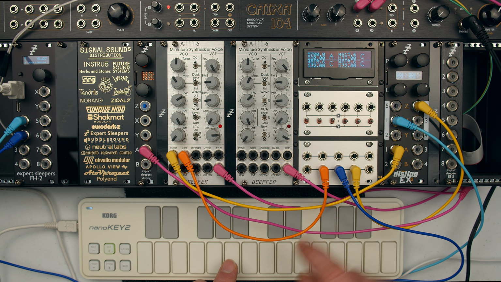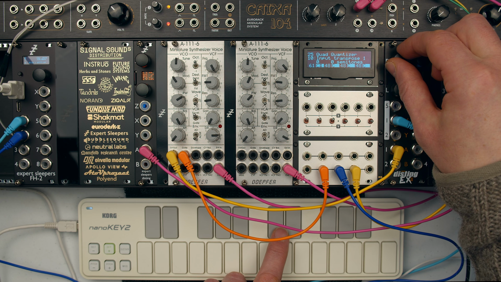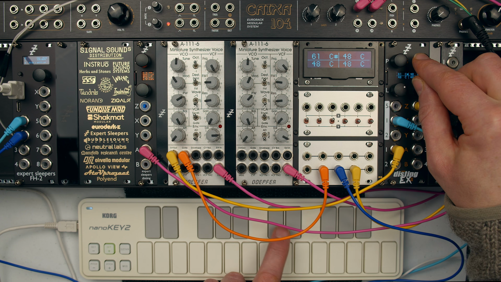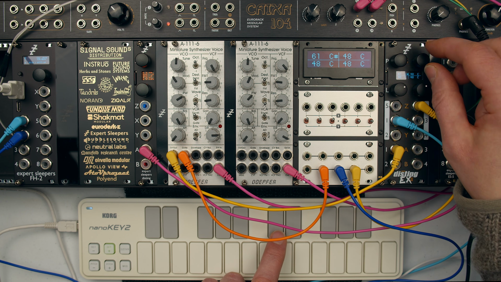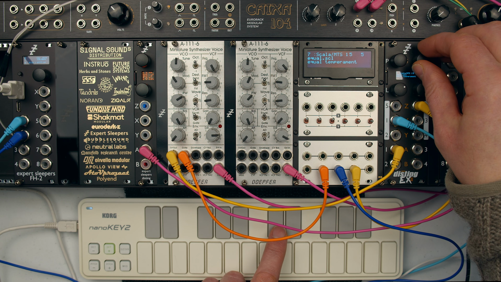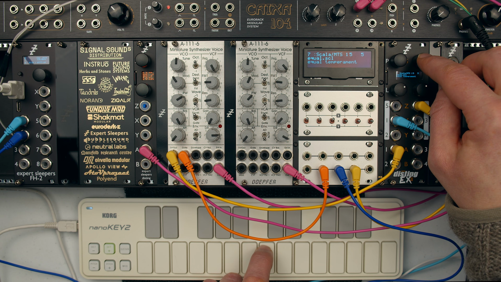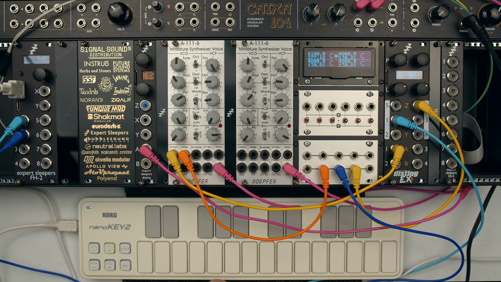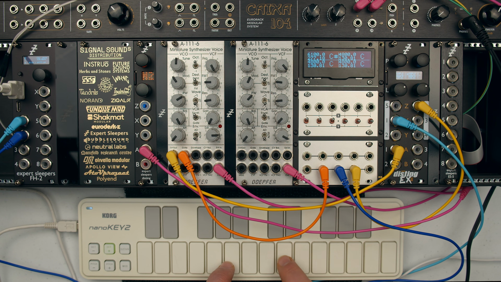So A is still 440, C sharp is 275 hertz. If I turn off that scale, well, it's not showing me that. Let's actually select a Scala file which does equal temperament, and then I'll get that information. C sharp is now 277 hertz.